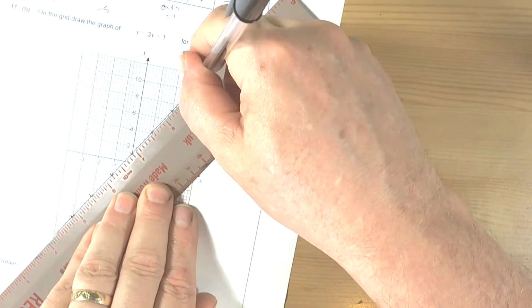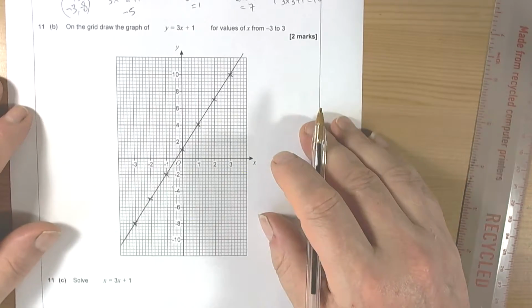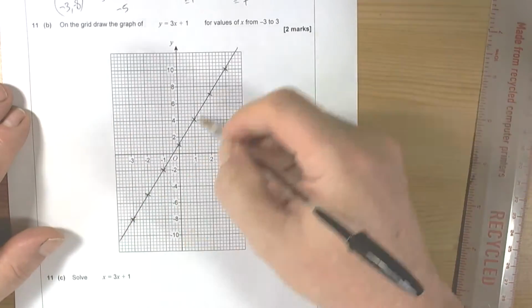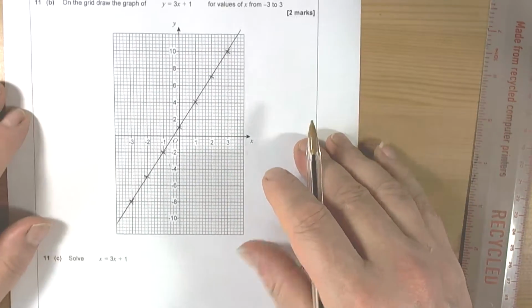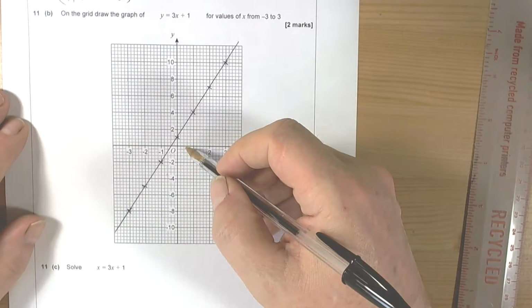students forget to actually draw the line. They plot the coordinates, but they forget that the graph is actually the line to show the rule being applied to the function. So this gives us the full marks for this question.